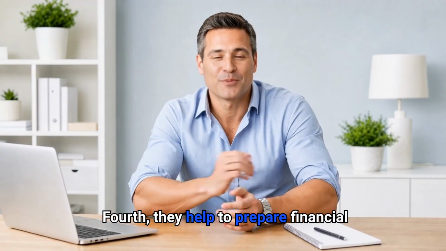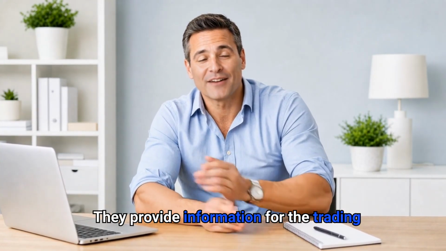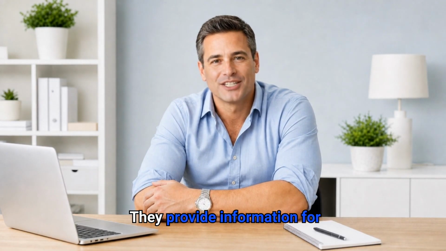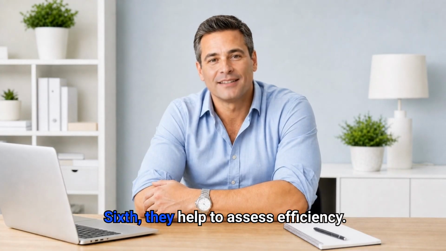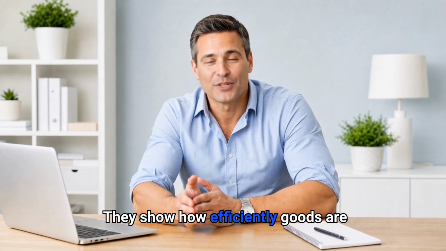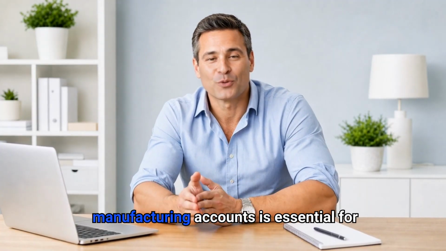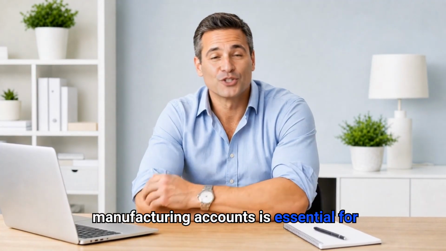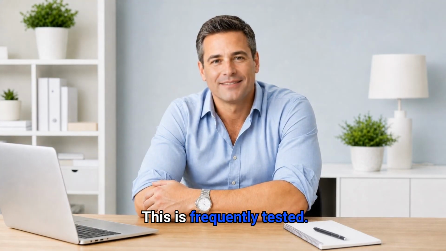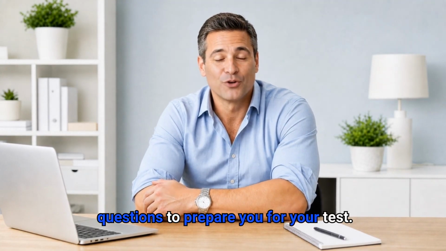Fourth, they help to prepare financial statements. They provide information for the trading account. Fifth, they help in decision-making. They provide information for management. Sixth, they help to assess efficiency. They show how efficiently goods are being produced. Understanding the importance of manufacturing accounts is essential for understanding why they are prepared. This is frequently tested. Now, let me give you sample exam questions to prepare you for your test.